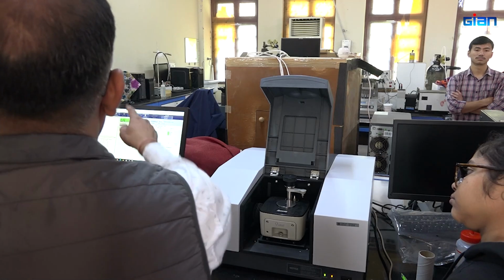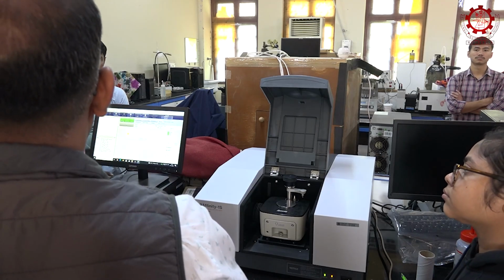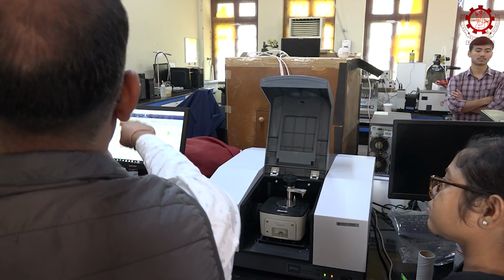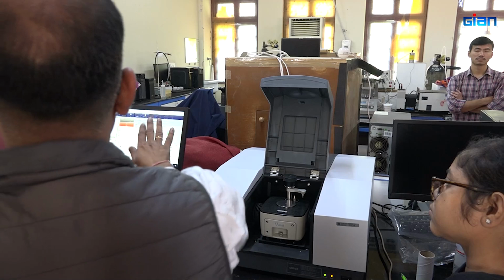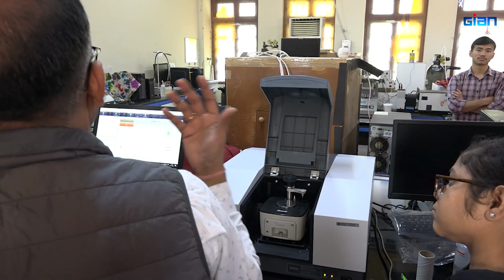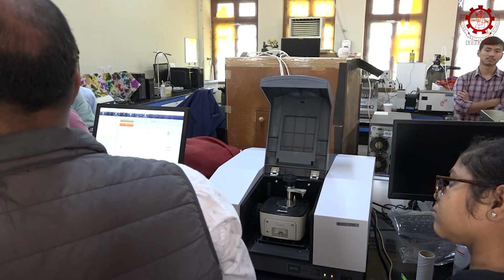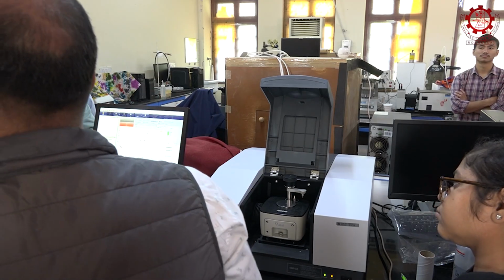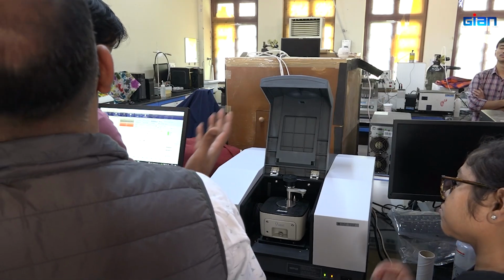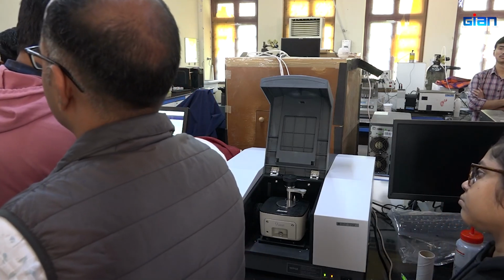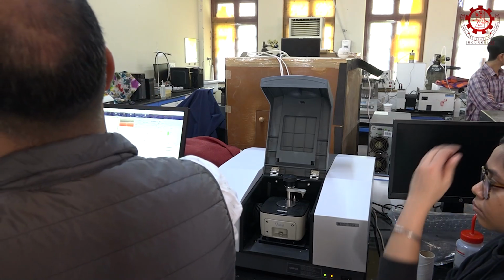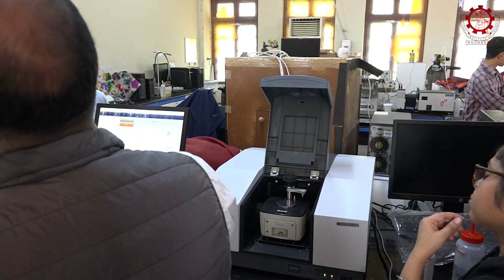So now you see he is doing the background scan. You will see something, you see this one. So there is no sample, but you see some peaks are already there. That is because even we have moisture in air. We might have sulfur dioxide, we might have, now the pollution is so high, some other chemical in gas form. So now that will all lead to this one. So this is something that will be subtracted from the information from our sample.